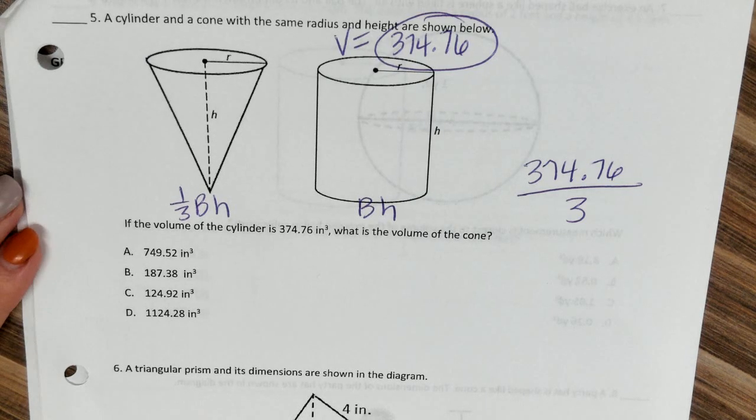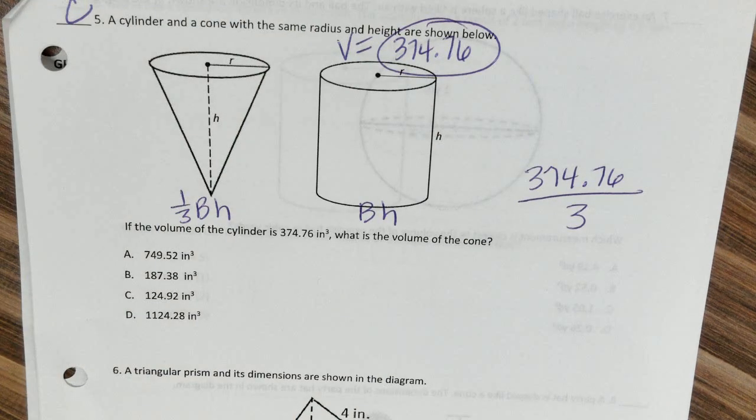So what's the answer? C. Was that one hard? No. All you had to do is understand the formulas. Cylinders are 3 times bigger. Cones are 3 times smaller.